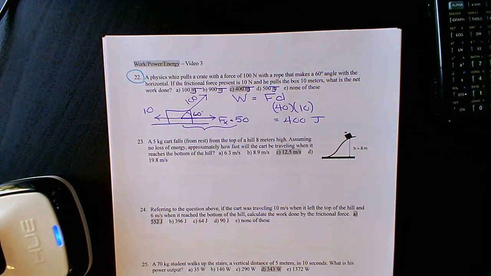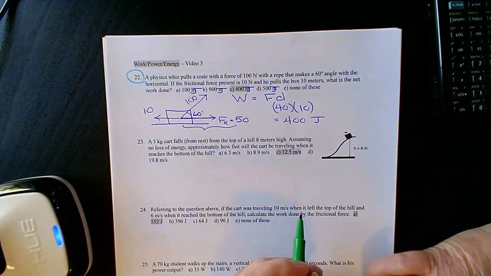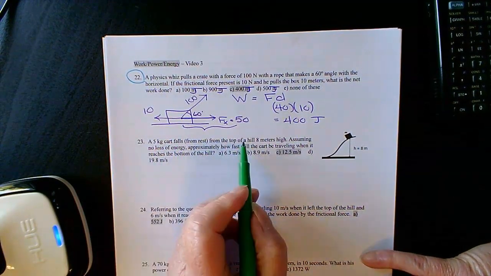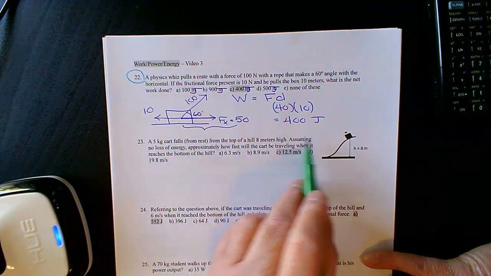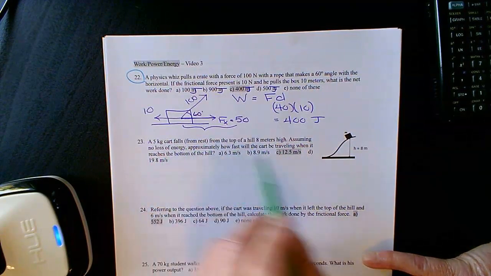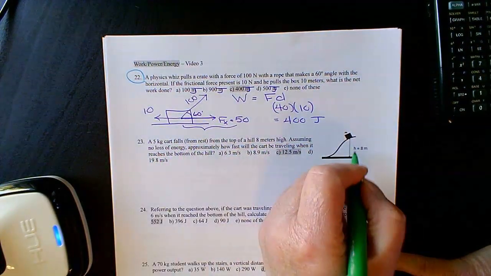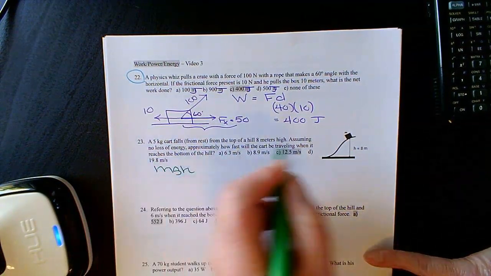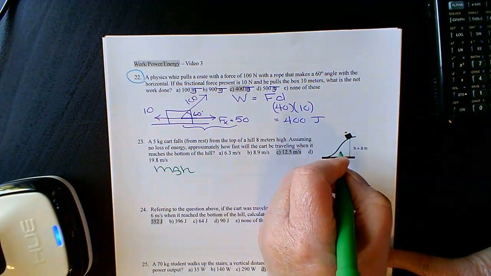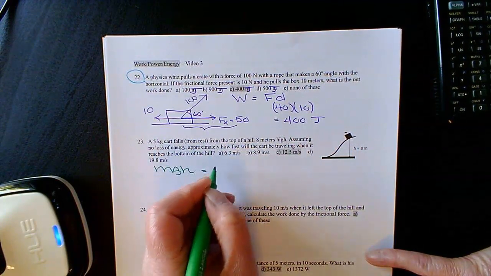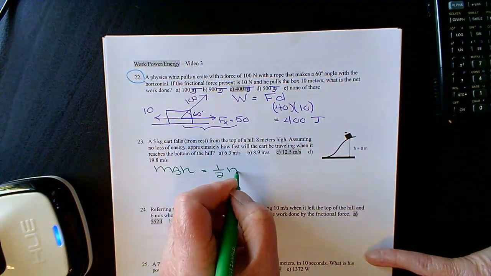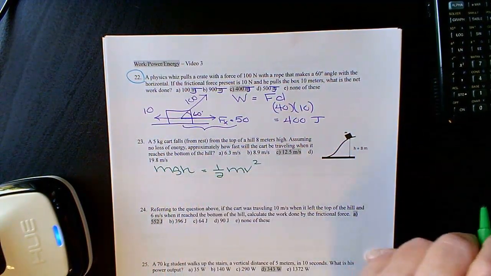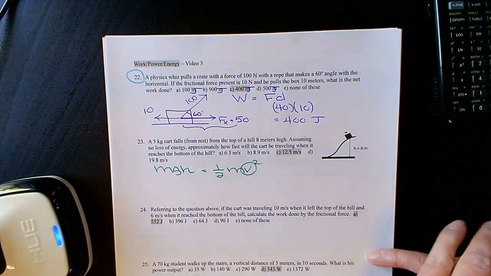All right, the next question is a conservation of energy question. So we have a cart falling from the top of a hill 8 meters high. How fast would the cart be traveling when it reaches the bottom? So at the top of the hill, it has potential energy. And then the insinuation is that all of the potential energy is going to turn into kinetic energy, because it says no loss of energy. And I just need to solve for the velocity.